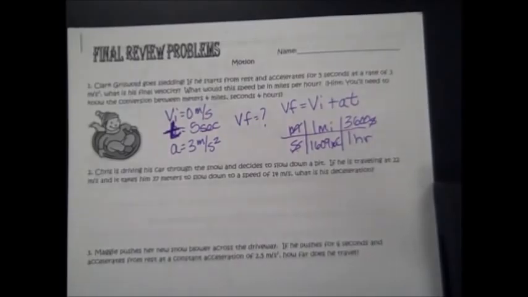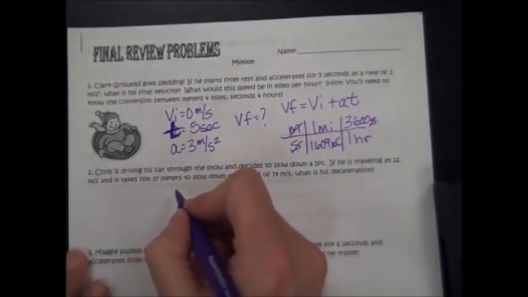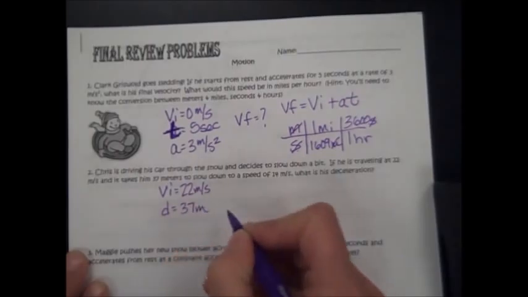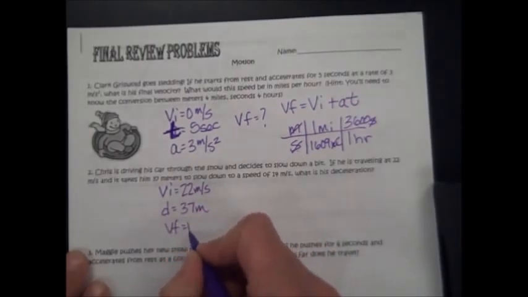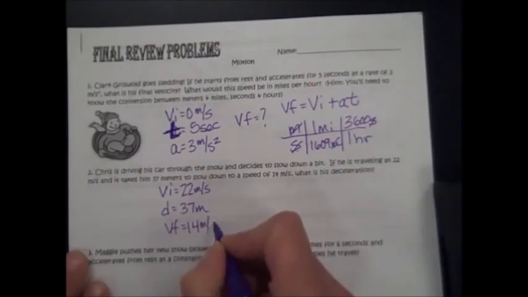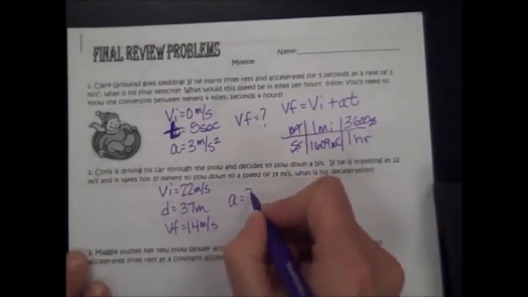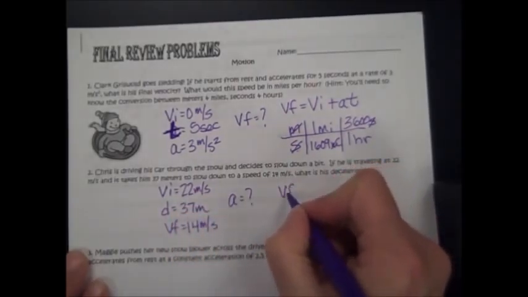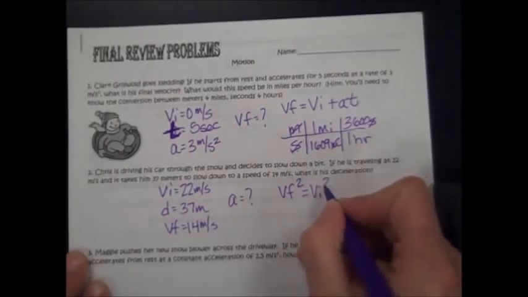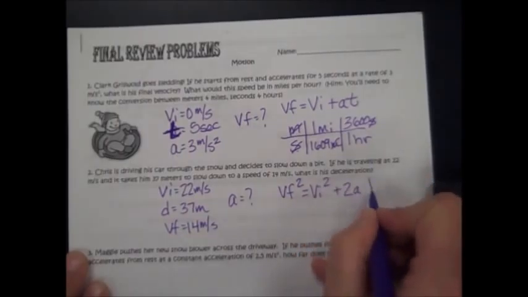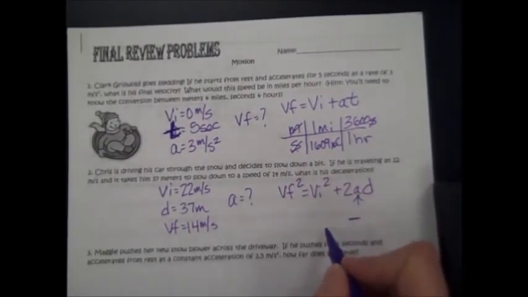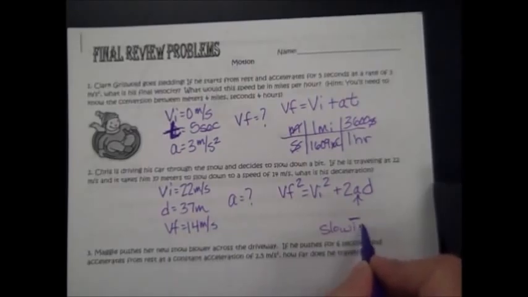For number 2, he decides to slow down. If he was traveling at an initial velocity of 22 meters per second, and it takes him a distance of 37 meters to slow down to a final speed of 14 meters per second, what's his deceleration? We're looking for A. The equation that would relate VI, VF, D, and A is the one probably most commonly forgotten: VF squared equals VI squared plus 2AD. So you can then solve that for the acceleration. And you would get a negative number because he is slowing down.